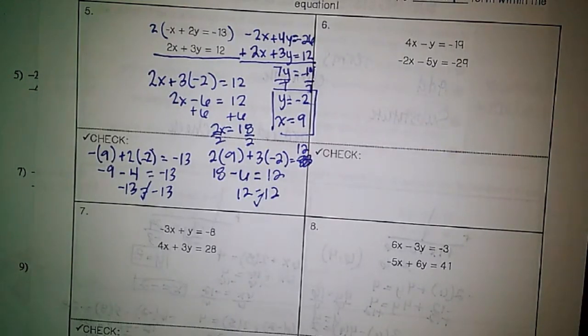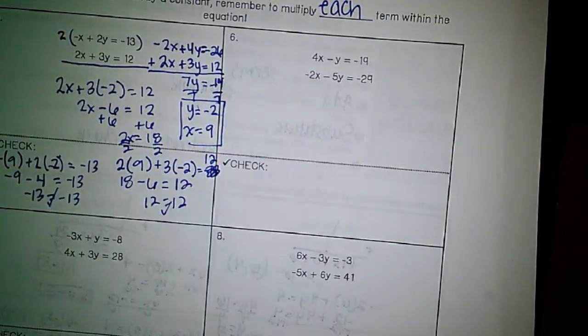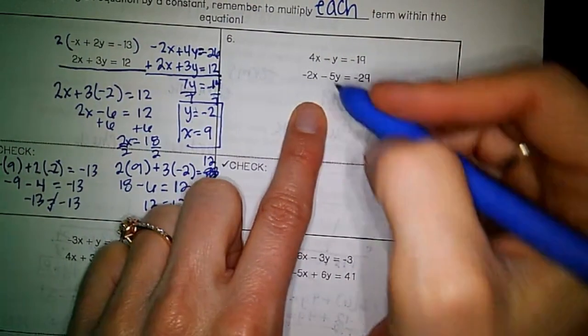Okay, so let's look at the next one. We have 2 things. We have 4x minus y equals negative 19. Negative 2x minus 5y equals negative 29. What could we multiply either the first equation by or the second equation by in order to be able to solve for a variable? Which one are we multiplying, Joelle? The bottom one. By what? 2. Why? Let's look at it.